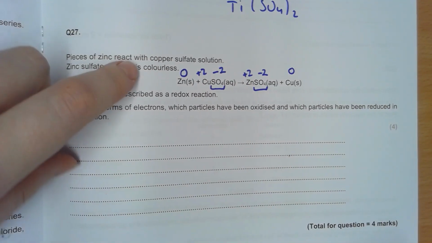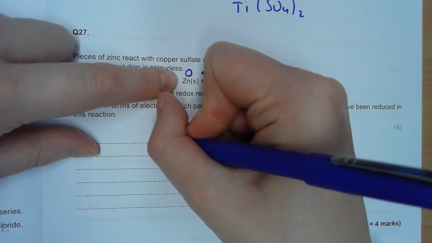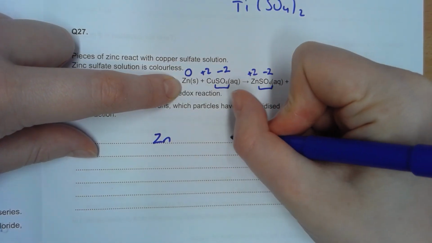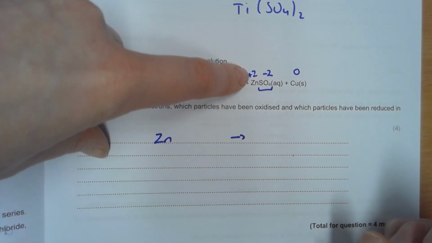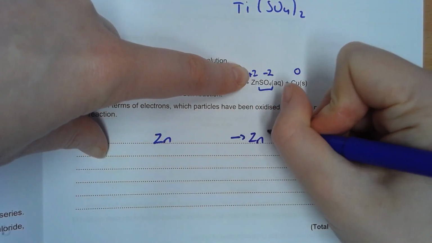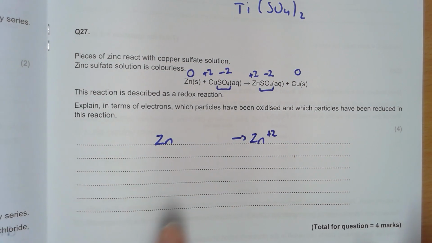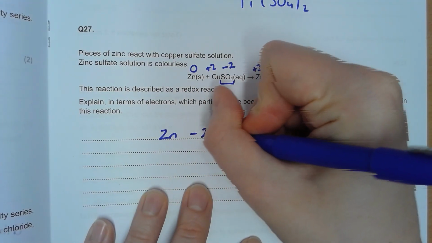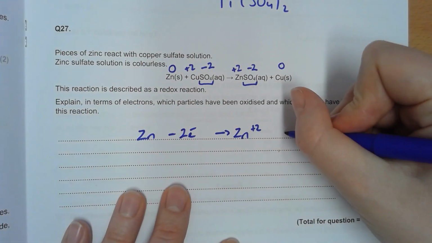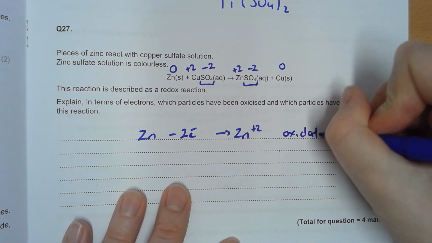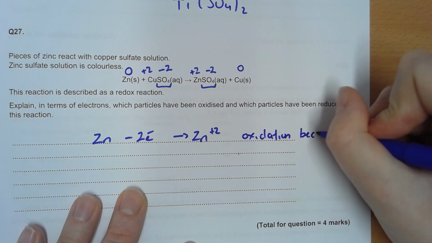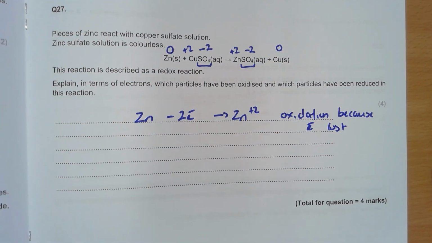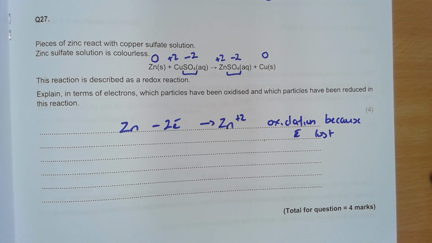And again, I'm going to write half equations. So I'm going to take zinc. On the left-hand side, I've got no charge on it, so I'm just going to write Zn. I'm going to draw my arrow. And on the right-hand side, I said zinc has a +2 charge, so I'm going to write Zn 2+. And then in terms of electrons, what happens to zinc to end up with a +2 charge? Well, zinc loses 2 electrons to have that +2 charge. And then I can write here that this is an example of oxidation, and I'll just write because electrons are lost. And that's enough to pick up the 2 marks. I don't need to write anything else.